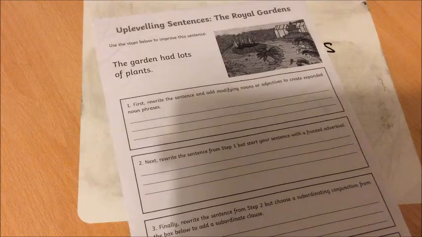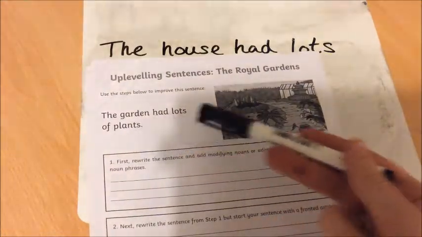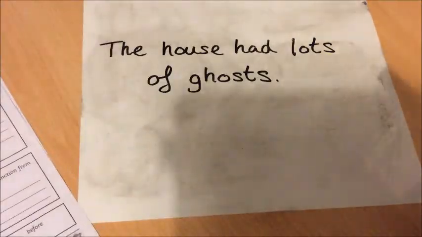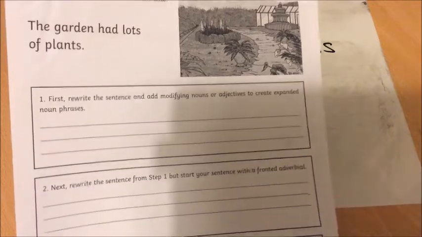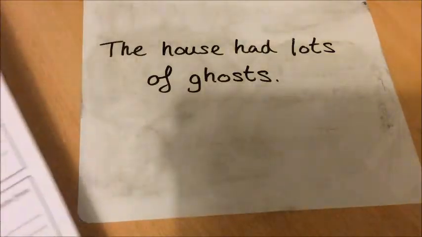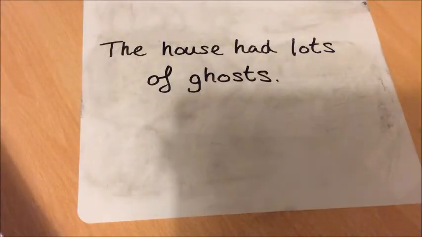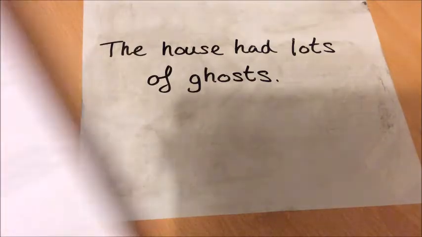Okay, so just going to take a quick look at this up-leveling sentences worksheet. So you have a sentence such as the garden has lots of plants. I've written the house had lots of ghosts. The first task is to rewrite the sentence and add modifying nouns or adjectives to create extended noun phrases. So I'm going to change this to the abandoned house had lots of evil ghosts.